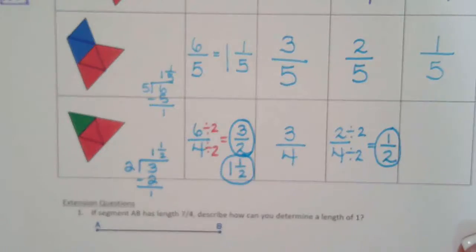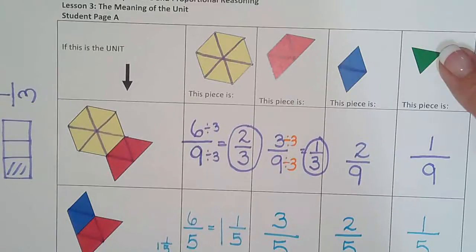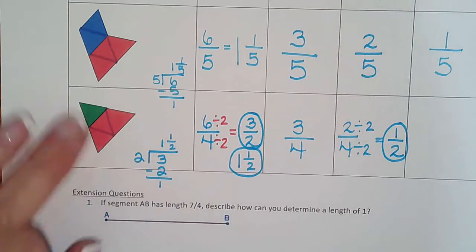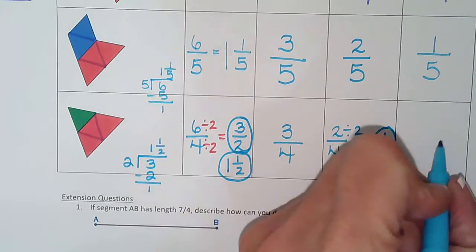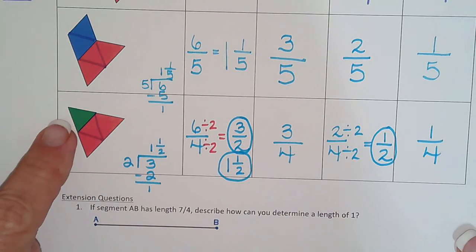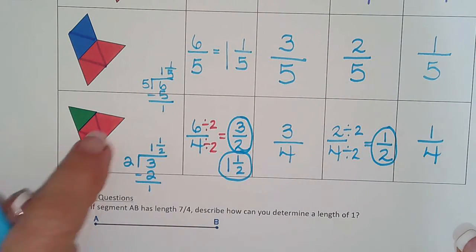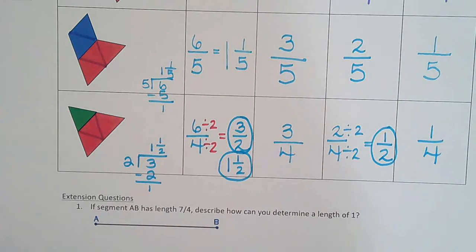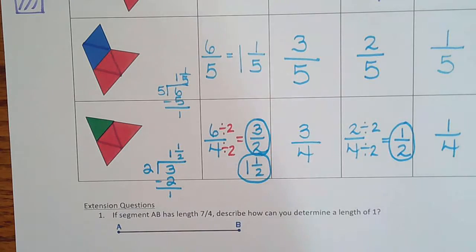And last but not least, 1 triangle's in the numerator, 4 triangles are in the denominator. So that triangle is 1/4 of the picture, which you can see it's 1 out of 4 triangles. So interesting little activity there.